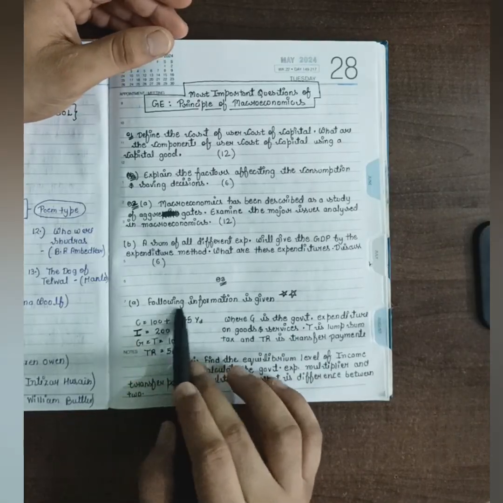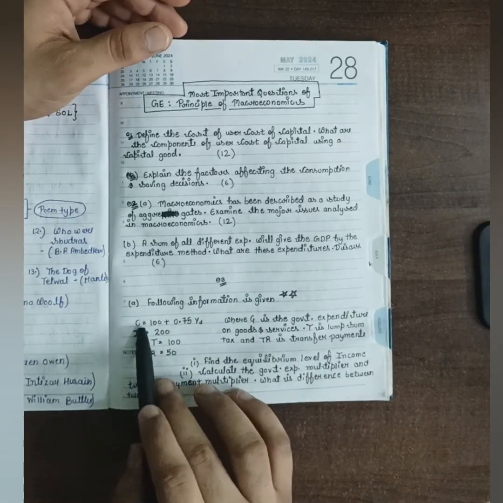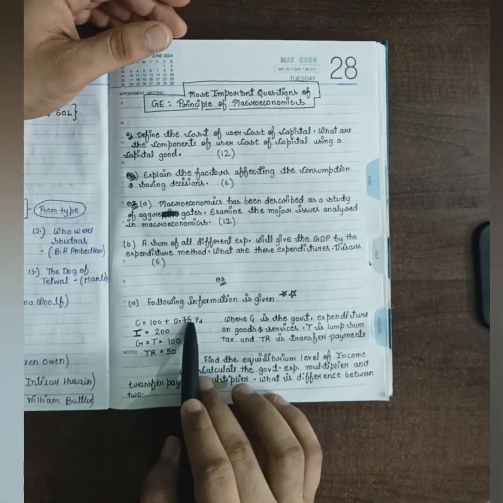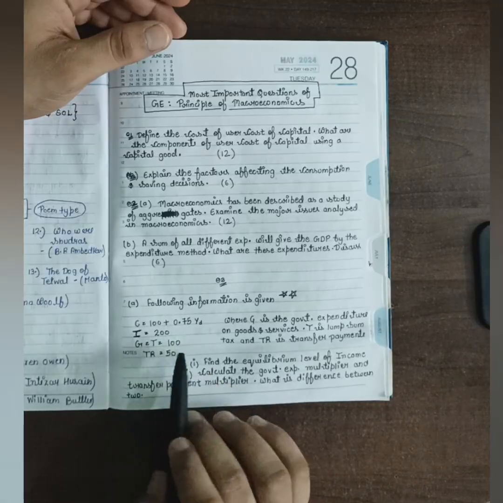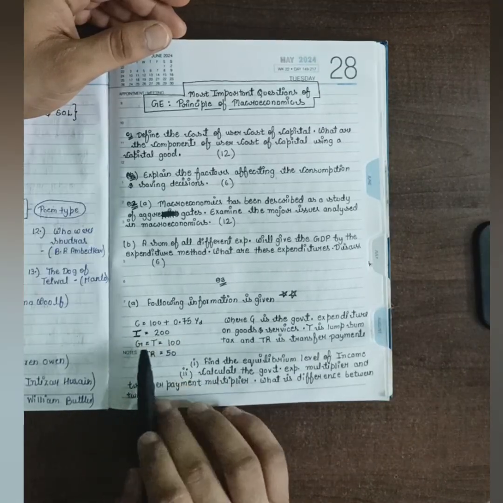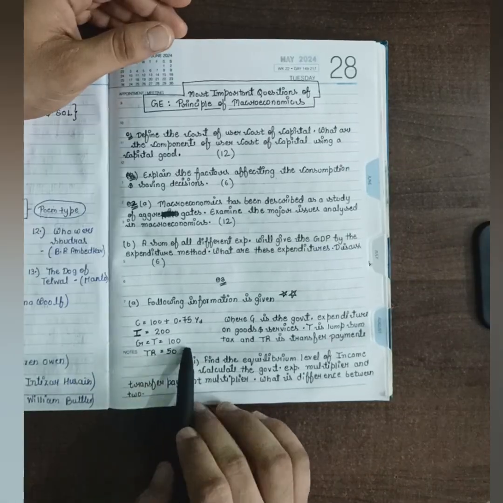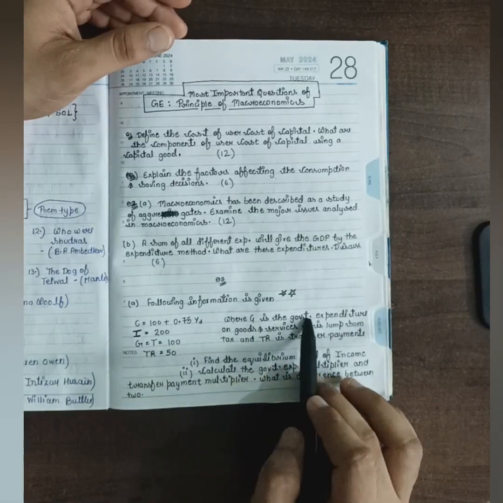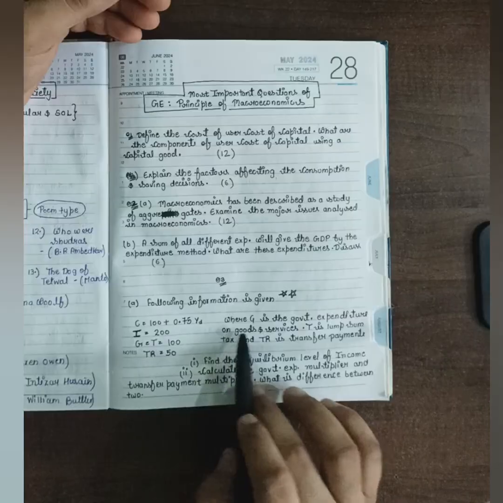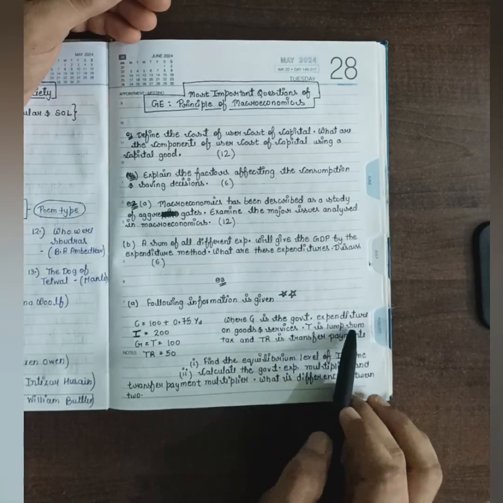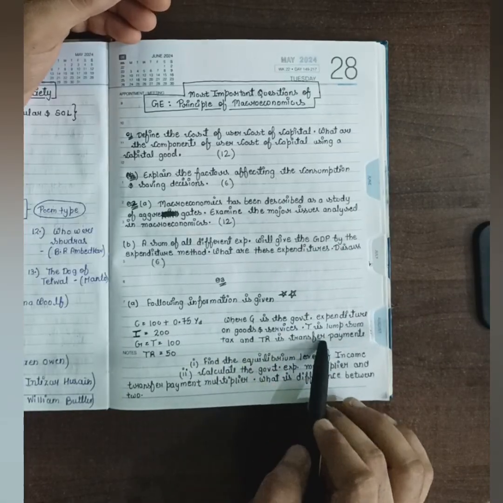So A part: the following information is given. C, consumption, equals 100 plus 0.75 YD, I, investment, equals 200, G equals T equals 100, and TR, meaning transfer payment, equals 50. Where G is the government expenditure on goods and services, T is the lump sum tax, and TR is transfer payment.